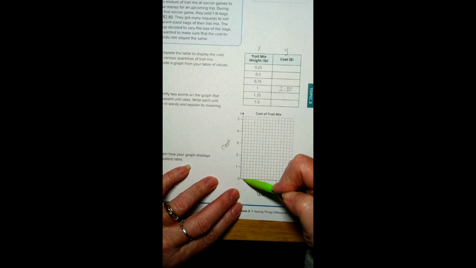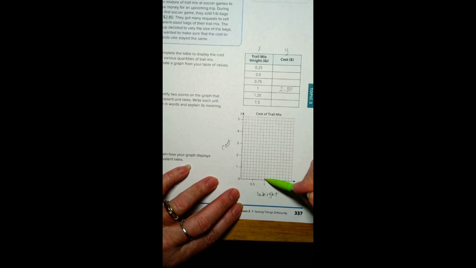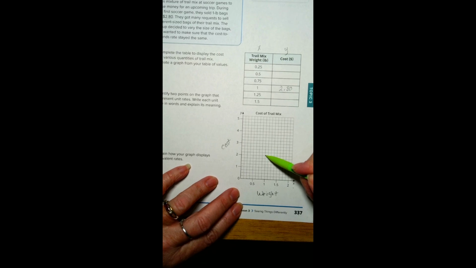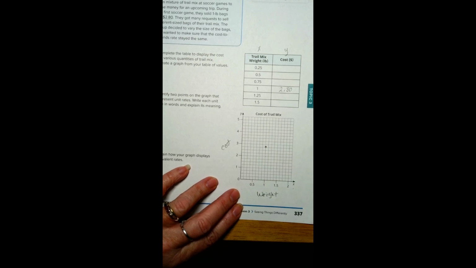There's 4 lines between 0 and 1. So it's going up by 25. So 25 cents, 50 cents, 75 cents, $1, and so on. So at 1 pound, there's $2, $2.25, $2.50, $2.75. So $2.80 will be just a little beyond that. We'll put a dot right there.